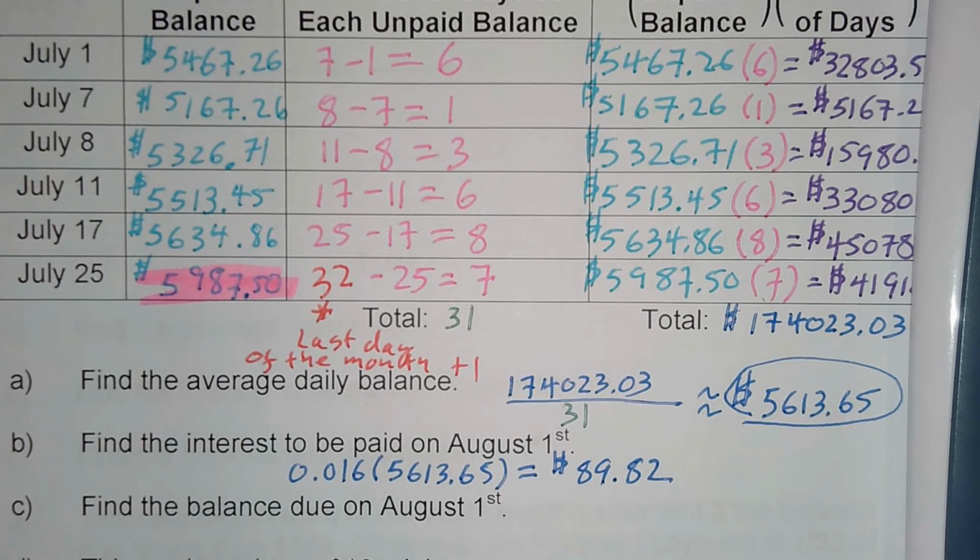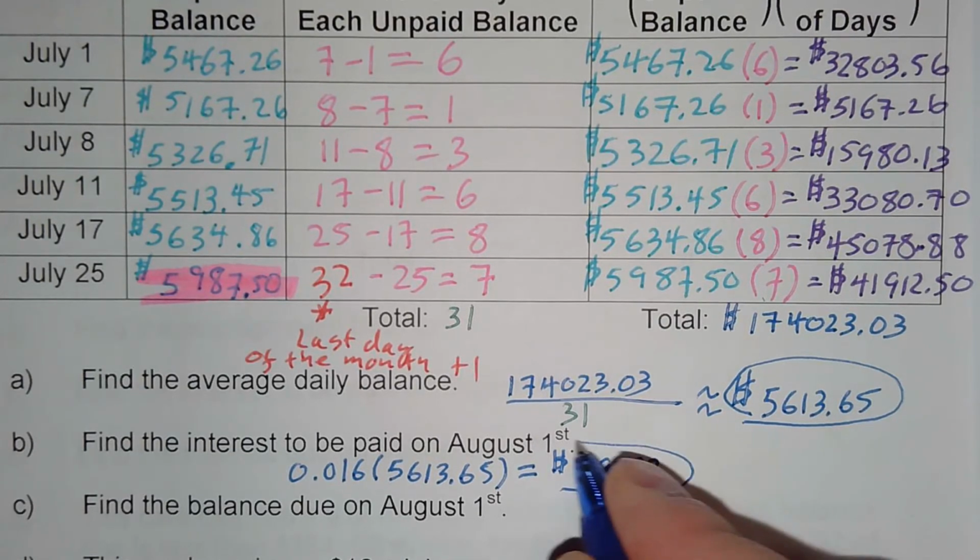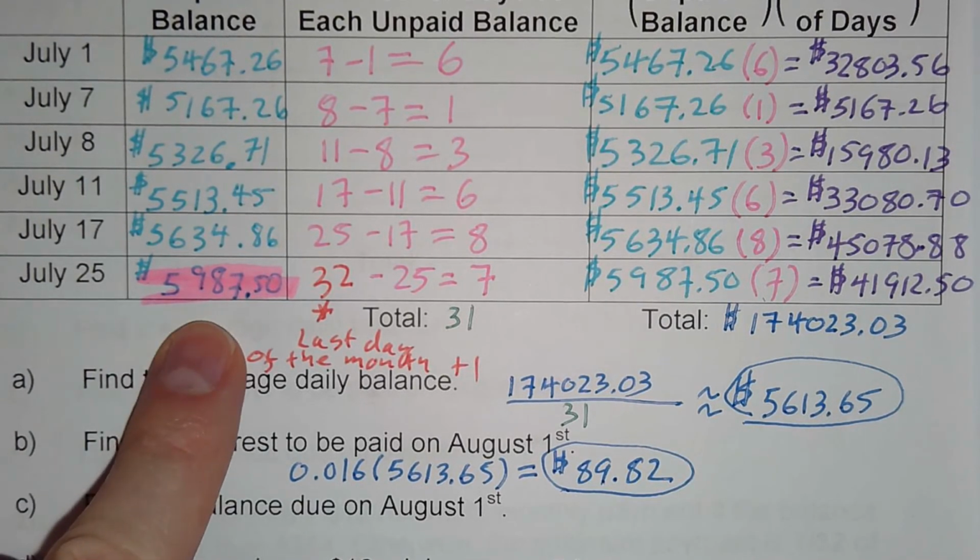So you might think we would add that to the average daily balance, but that's not our unpaid balance. Our unpaid balance is this figure here.